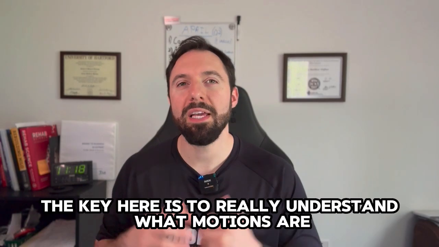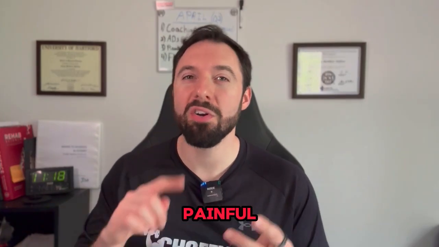So that is really how you differentiate the two, and also if you're doing some kind of specific muscle testing as well. The key here is to really understand what motions are painful, restricted, or stiff. If you can figure that out and then share that information with a PT before you do your assessment, you're already way ahead of the game.